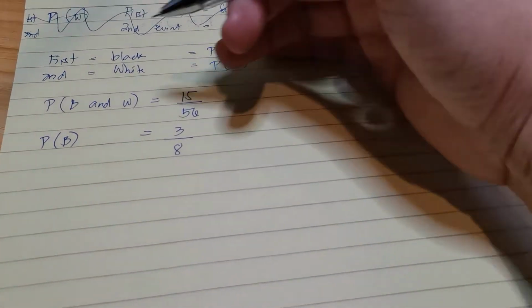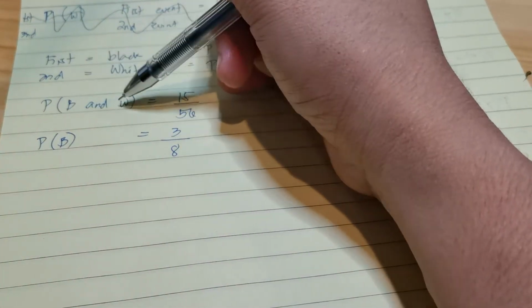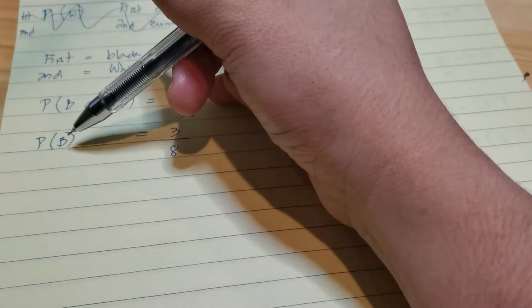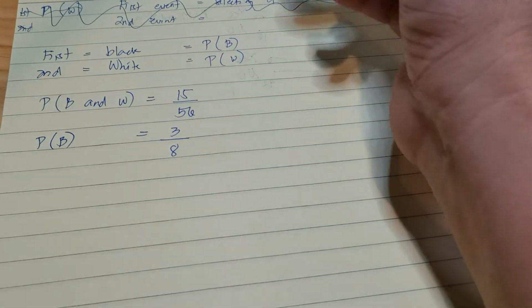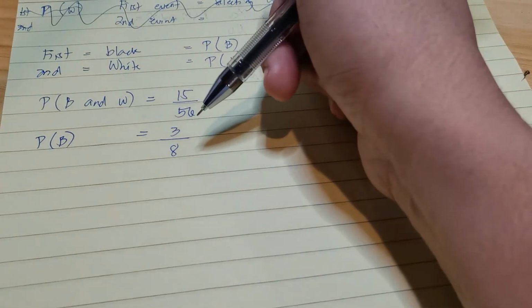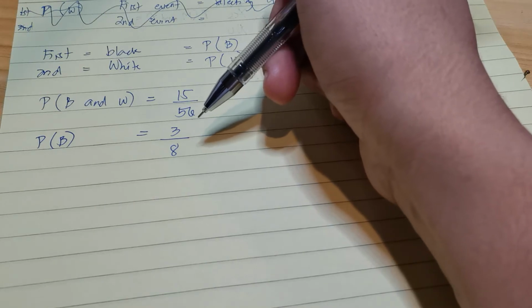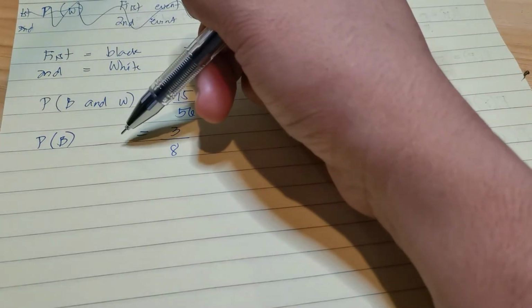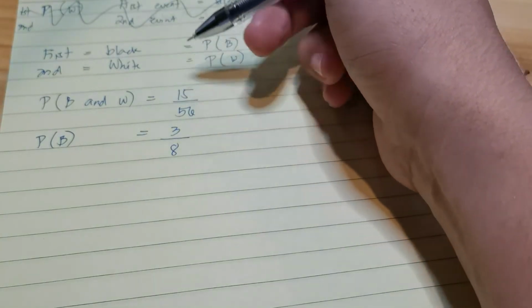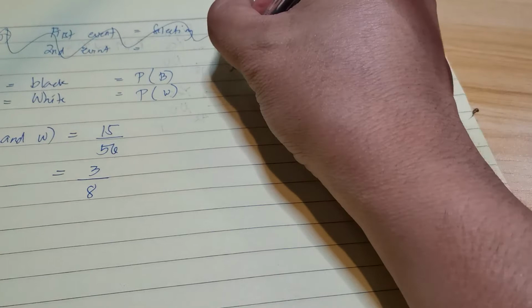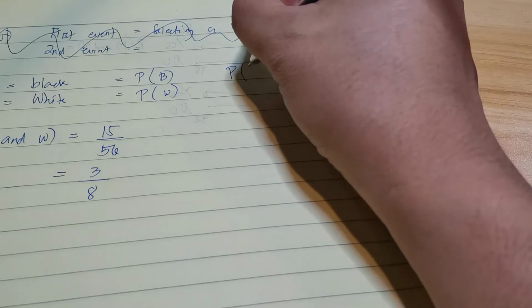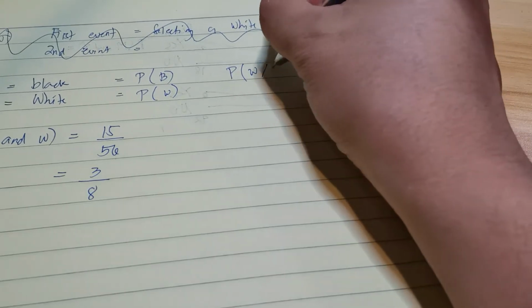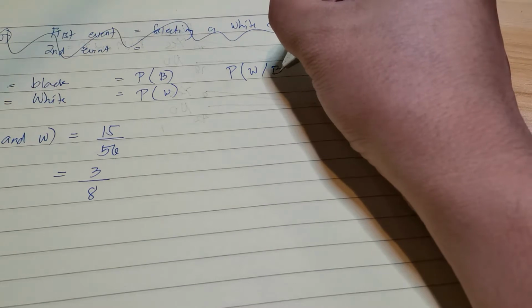Ayan. Okay. So, the probability of selecting black and white is 15/56, and the probability of selecting black is 3/8. At ang sabi natin kanina, what is the probability of selecting a white chip on the second draw given that the first chip selected was a black chip? Okay, so using the conditional, yung formula natin kanina is the probability of selecting white given that the first is black.